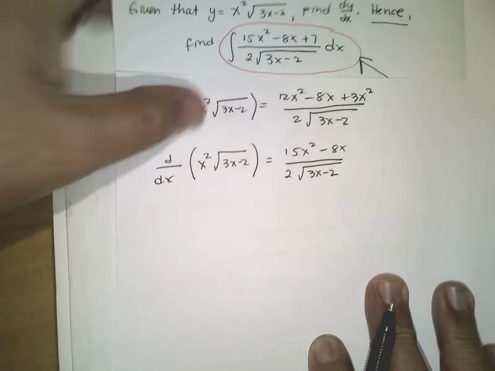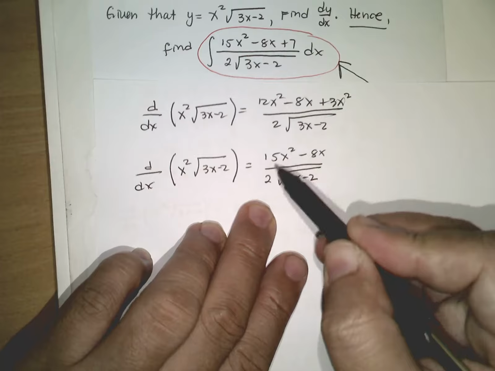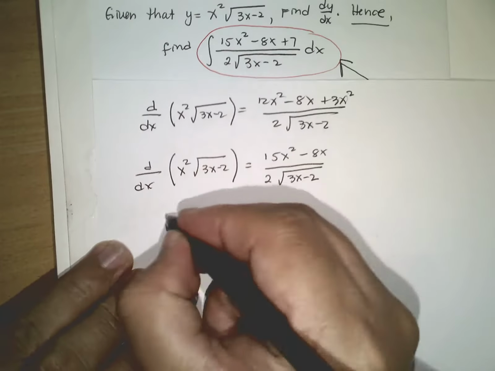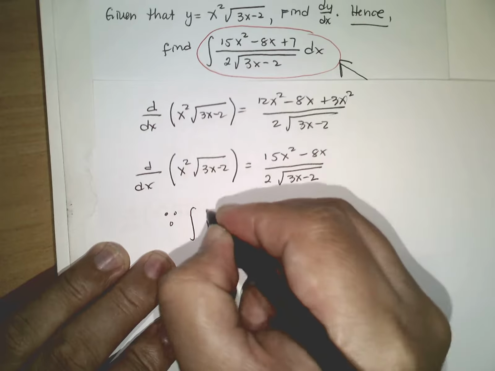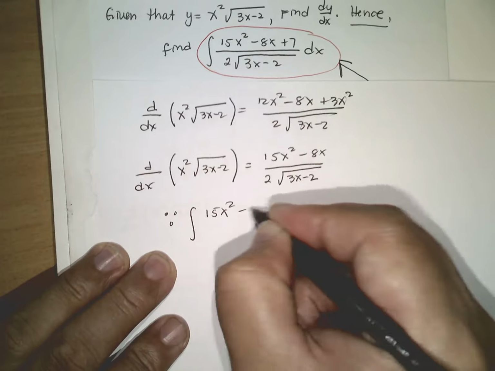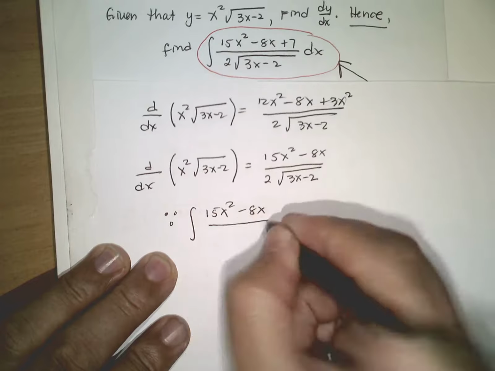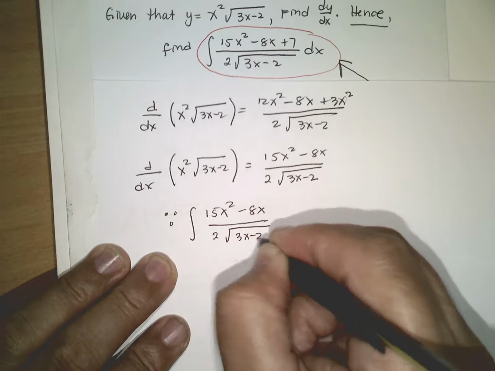So this part here is actually this portion. Therefore, when I look at the original question, 15x squared minus 8x, this one can be written like this. Very wonderful.